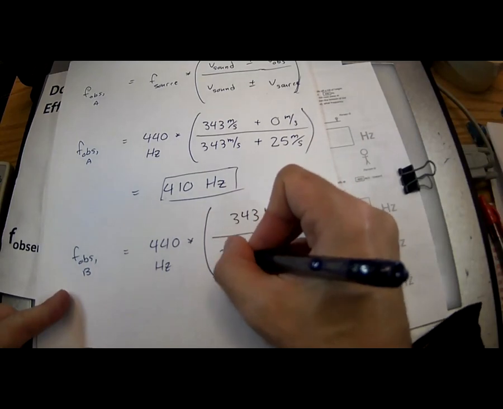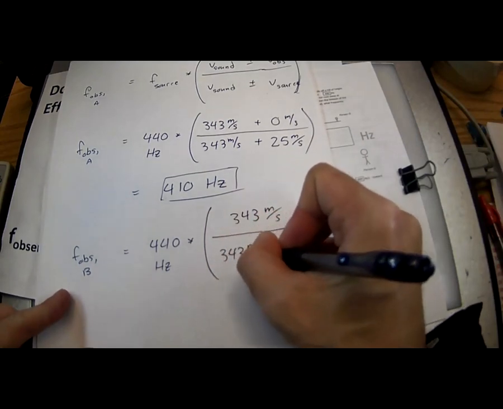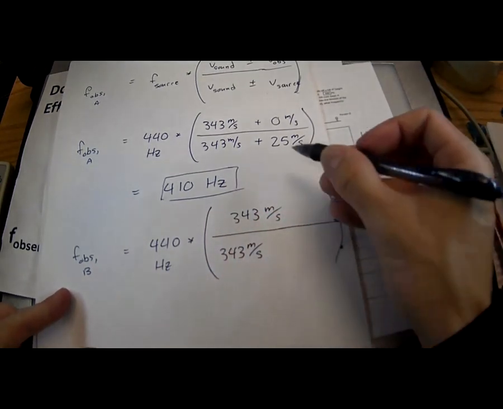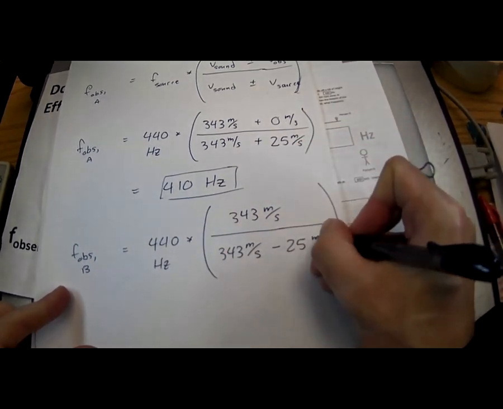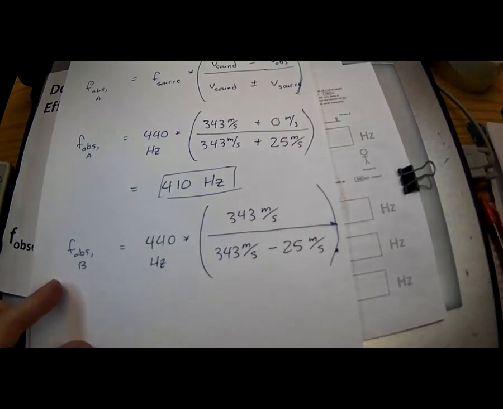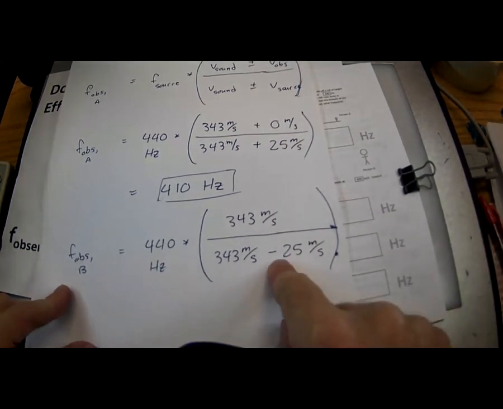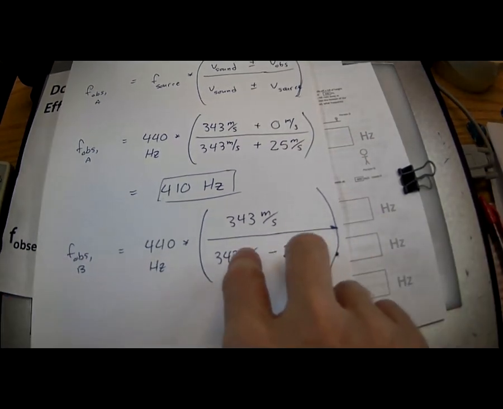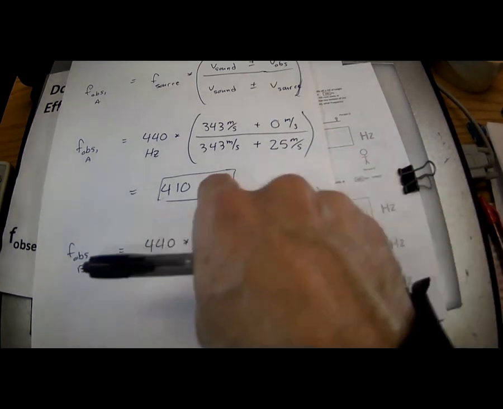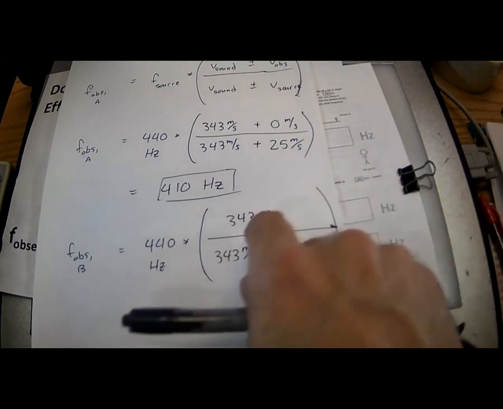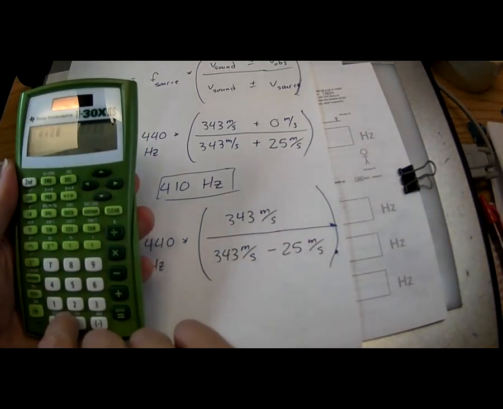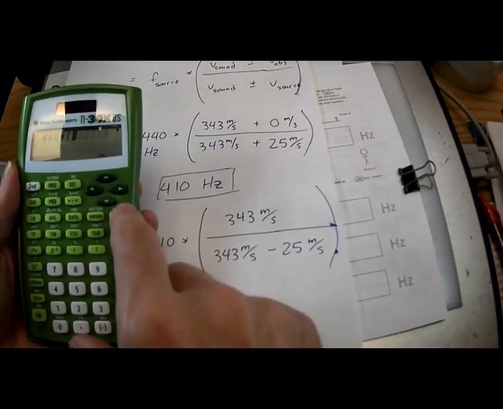But the denominator will be 343 meters per second for the speed of sound, and then it's going to be minus 25 meters per second. Anytime a source is moving towards an observer, you're going to subtract on bottom. Because that makes the denominator smaller, which blows up this fraction in parentheses larger than 1. So we're effectively multiplying the source frequency of 440 by something greater than 1.